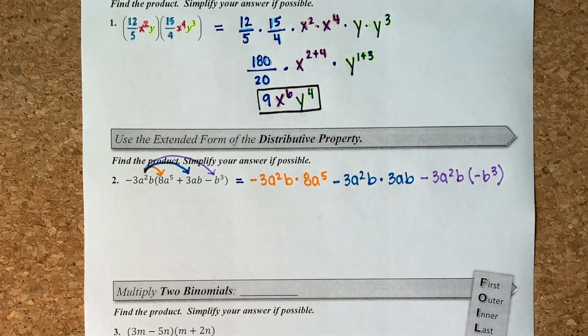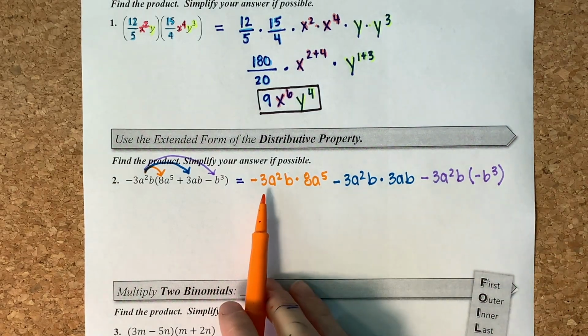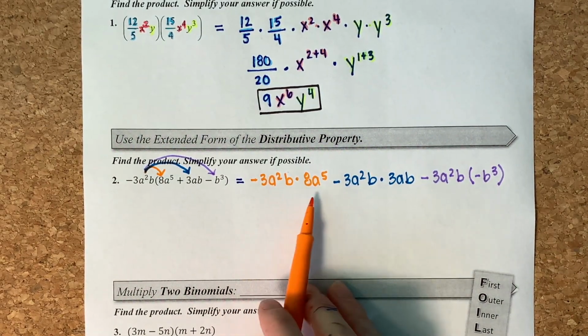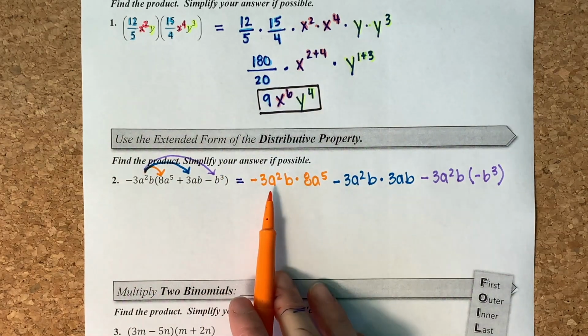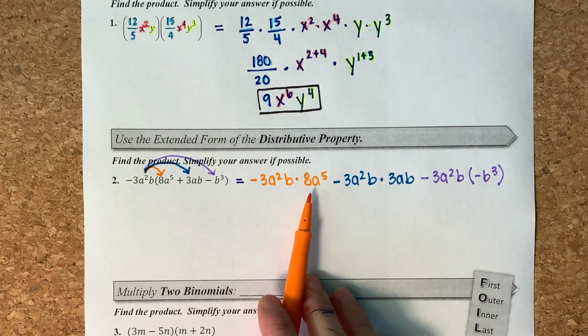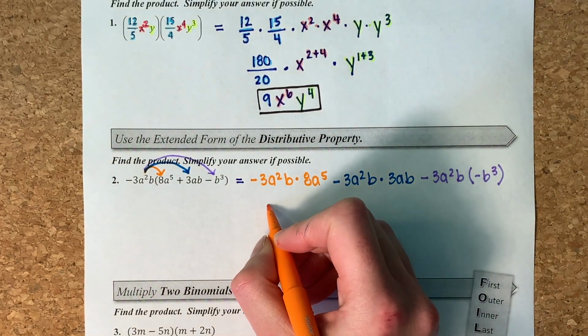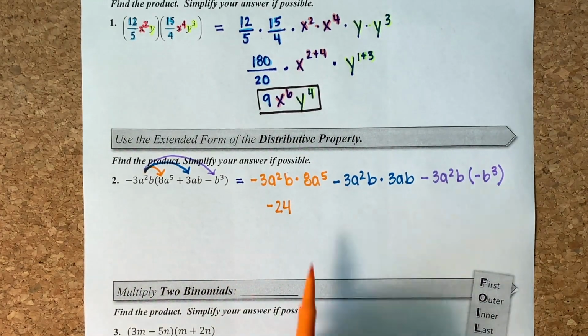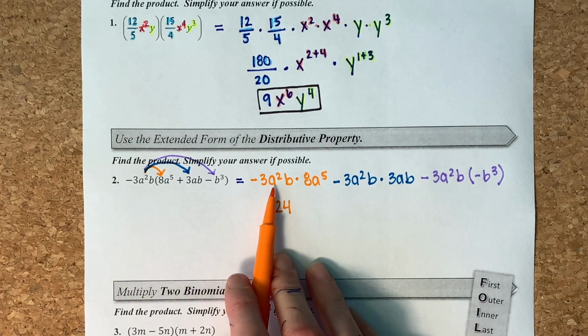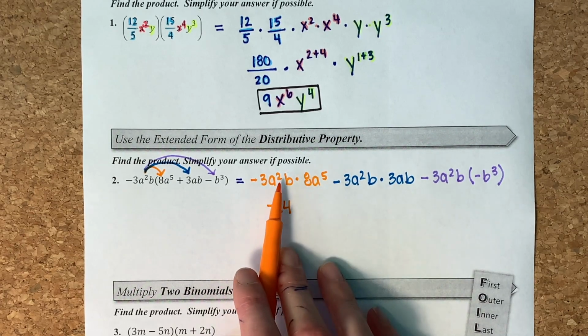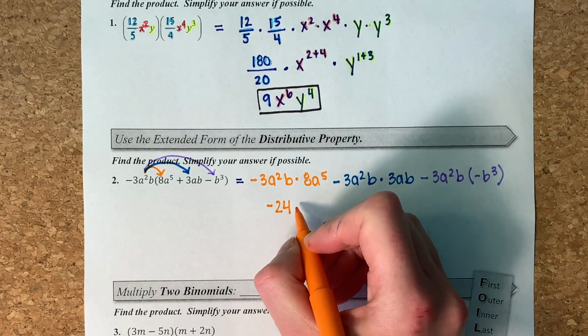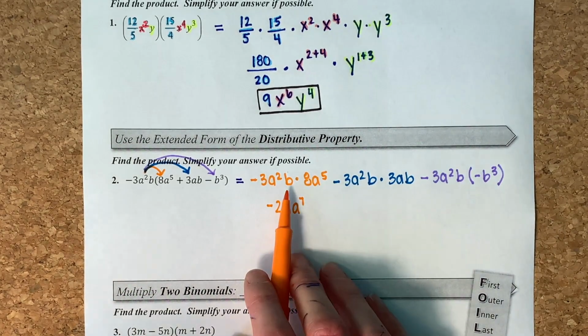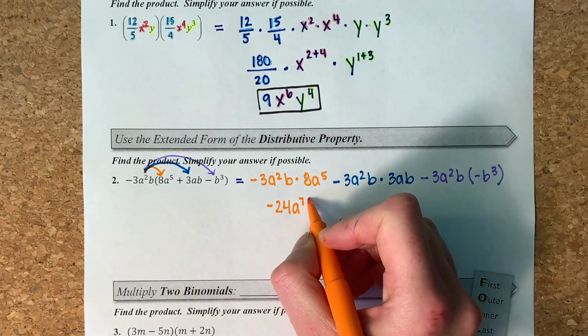Now let's go ahead and simplify. Let's start by looking at this quantity in orange, and we're going to use the same process that we used up here. When you're multiplying, you just multiply like quantities. So let's multiply the negative 3 times 8 to get negative 24. Then let's multiply the a's. When we multiply a squared times a to the 5th, we add the exponents. So that will give us a to the 7th. And then there's only one b here. There's nothing to multiply the b by, so we can just bring down the b.